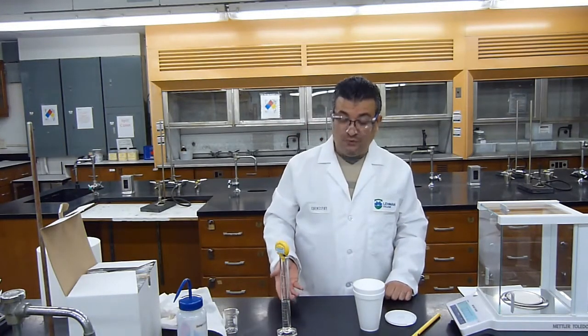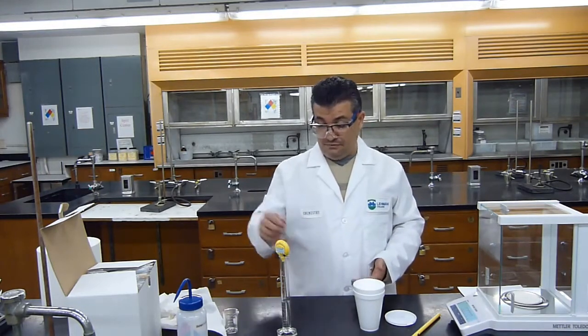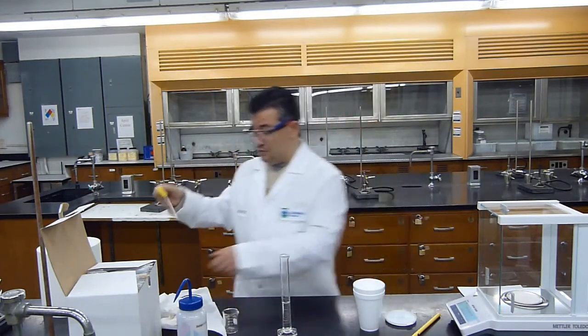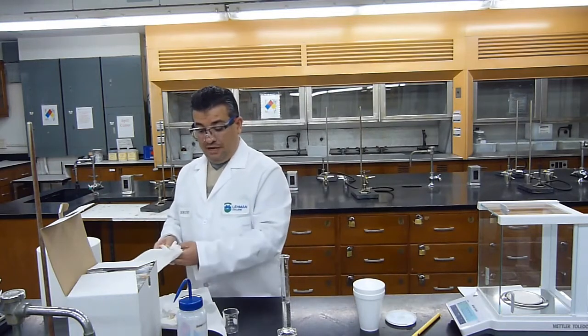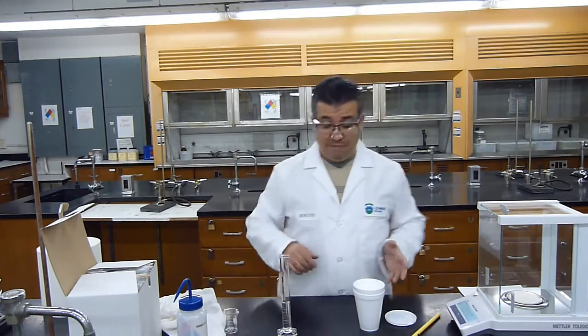And now my base stabilized at 24.6 degrees. So my acid is 24.4, my base is 24.6. I'm going to take the average of the two, and I'm going to say my initial temperature is 24.5 degrees. Now I can wipe the thermometer, and I will rinse it with some deionized water and put it back later.